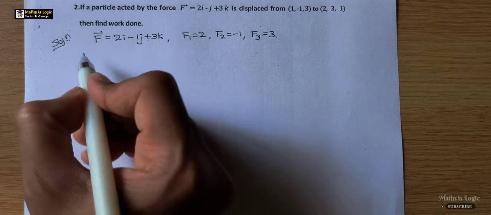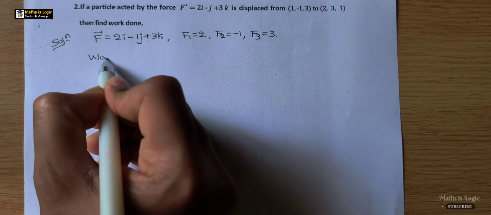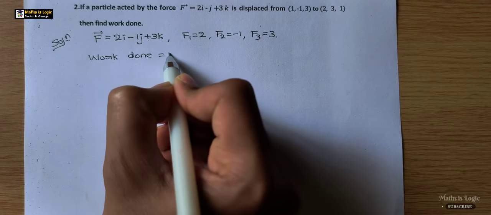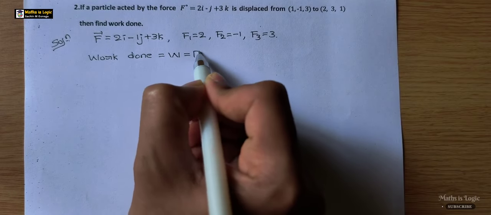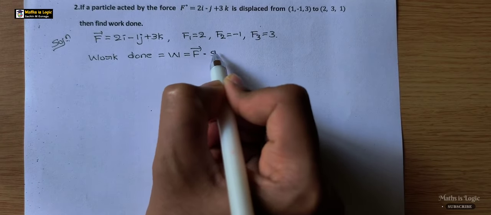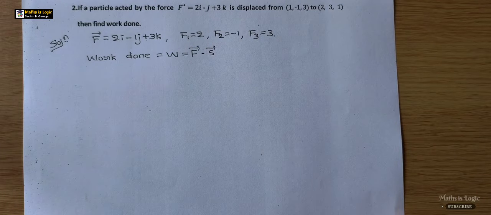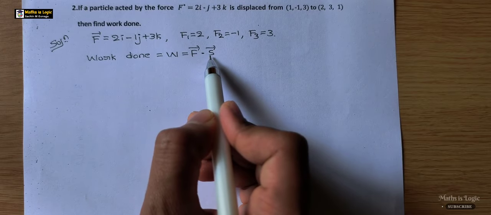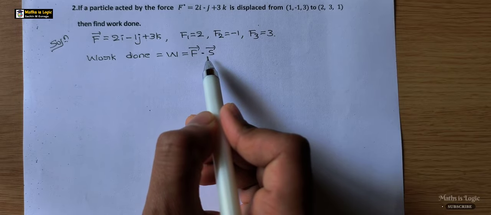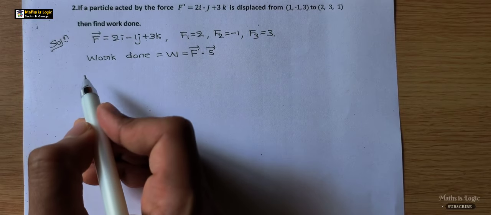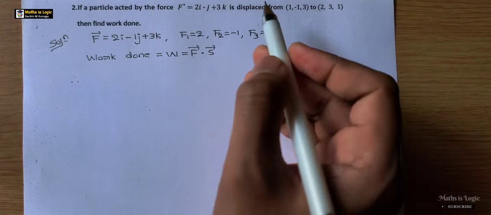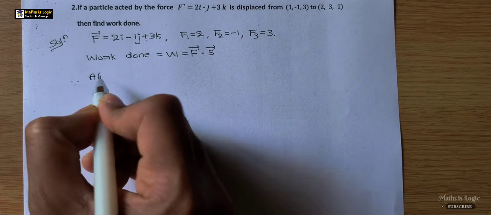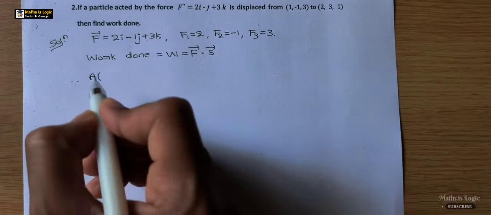Next, we know the work done formula. What is that formula? Work done, W equals F vector dot S vector. This is the formula. But we have the F vector, and we don't know the value of S vector. Therefore, consider the first point as A, 1, minus 1, 3.